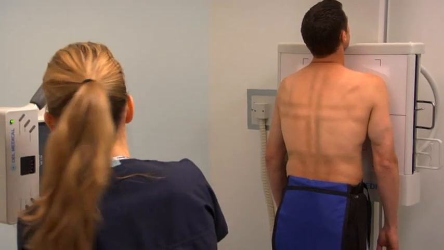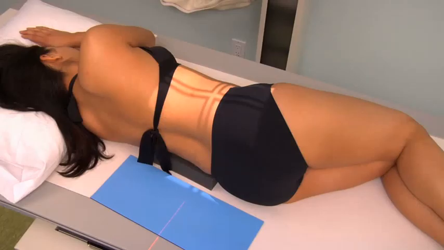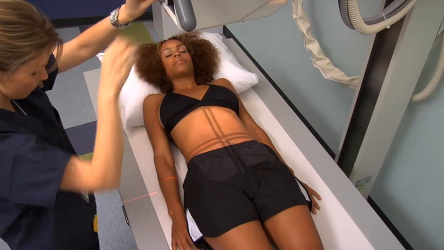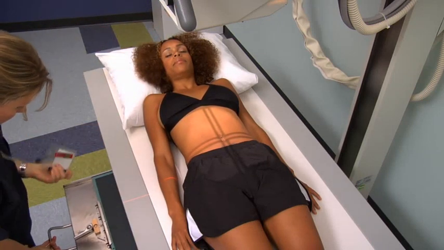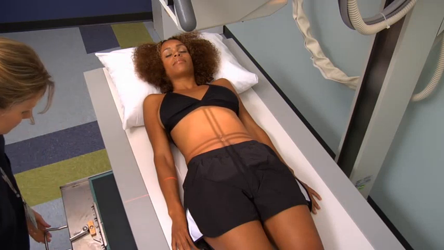A skeletal survey is a series of projections of the large bones in the body such as the bones in the chest, long bones, skull, spine, and pelvis. The survey is commonly completed for multiple myeloma, metabolic disorders, and non-accidental injury, or NAI.